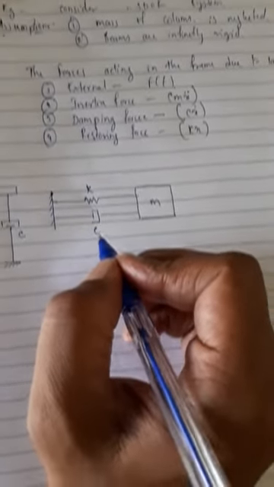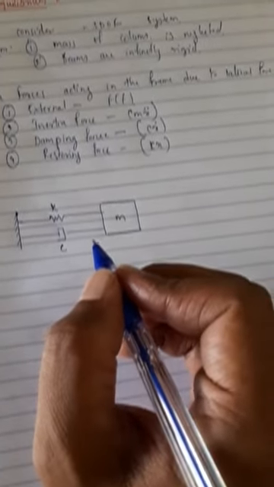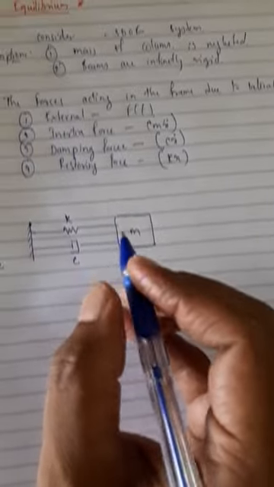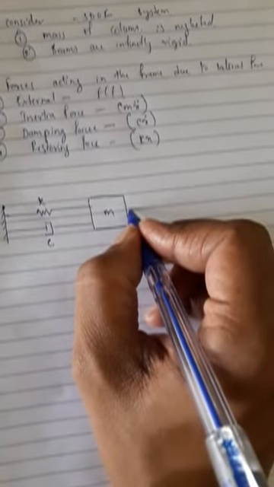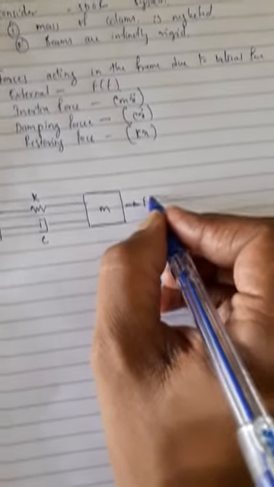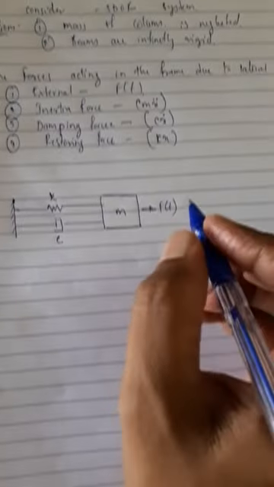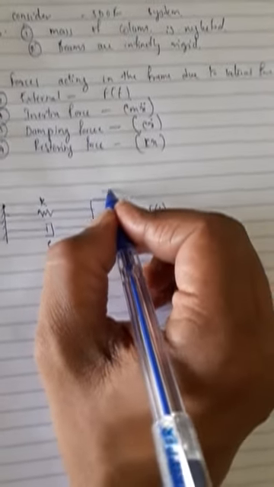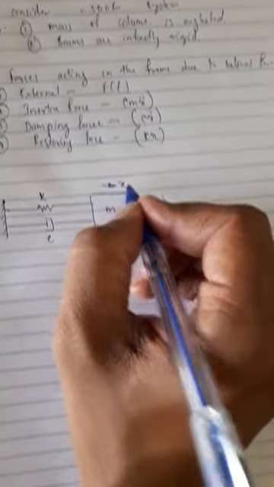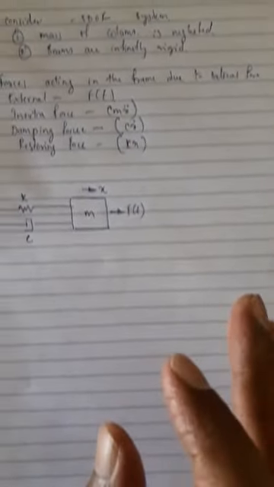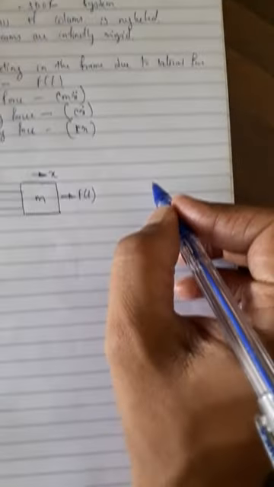Let this be mass m, stiffness K, damping constant C. Let this be subjected to force F of t. Assume that there is displacement in x direction like this. Now we will try to write all the possible forces acting on this mass m.